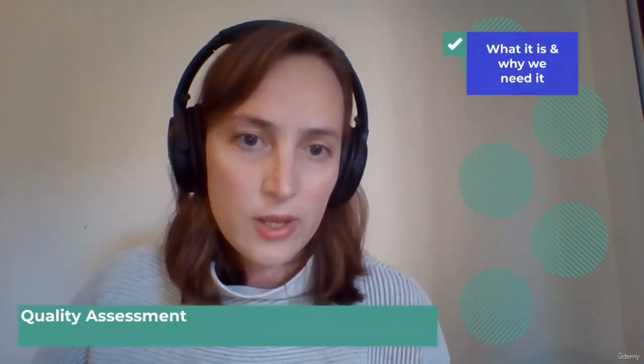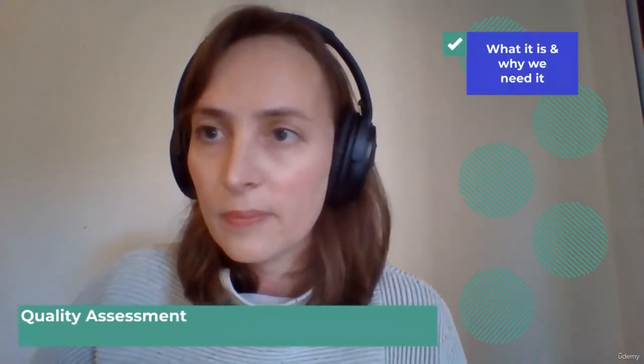So what is quality assessment and why do we need it? In short, the main idea behind quality assessment is that we shouldn't accept published research at face value. So the idea of quality and quality assessment doesn't refer to, for instance, the importance of a study topic or to how nicely a study is written.